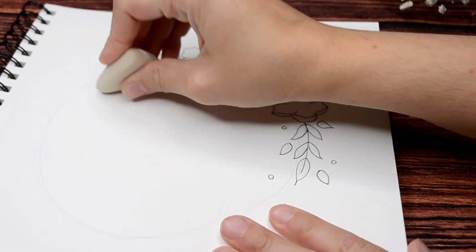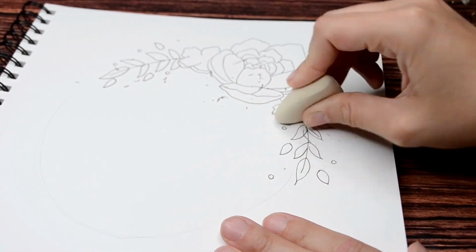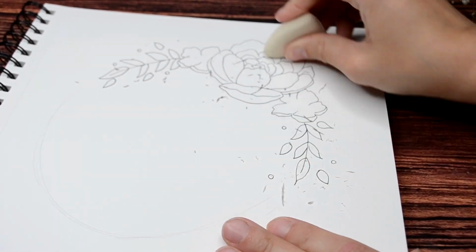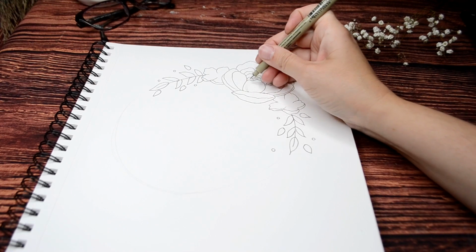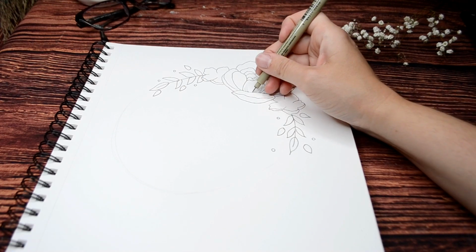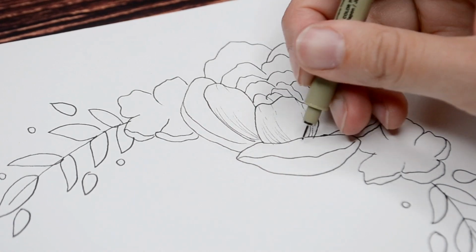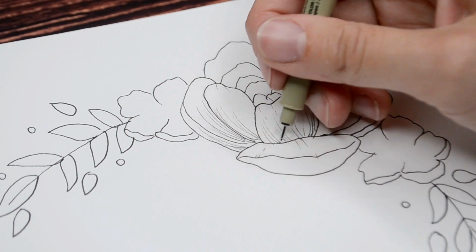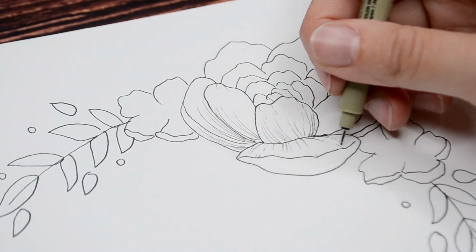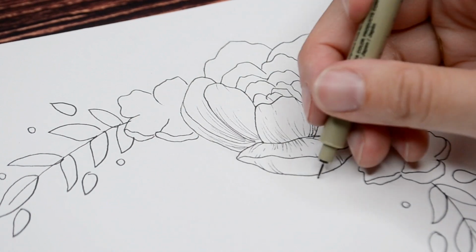Now, once you're happy with your design, go ahead and erase those pencil marks. And we're going to go in with our fine liner to do some more detailed work. So like before, if you find it helpful to follow on, please do so. But if this detailed work is not for you, you can just do it on your own. You can skip to 2202 and I will meet you over there when you are ready.